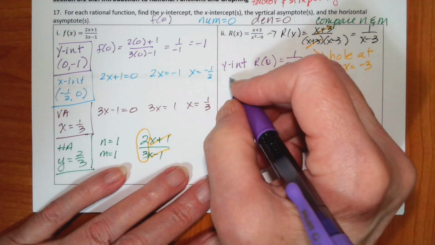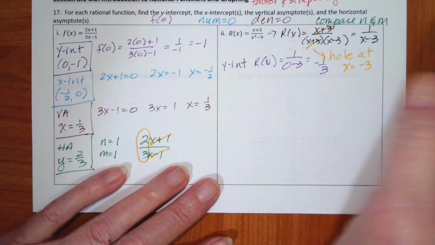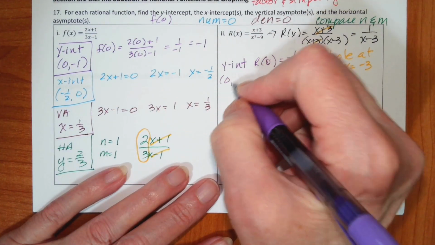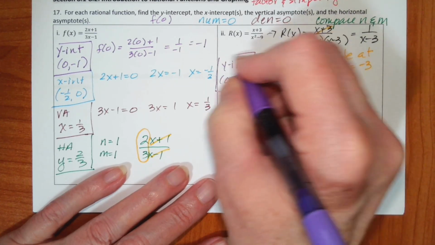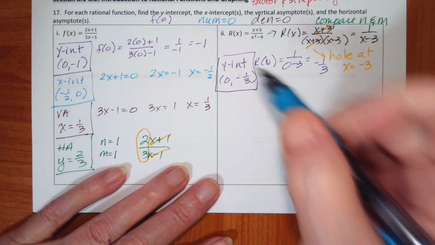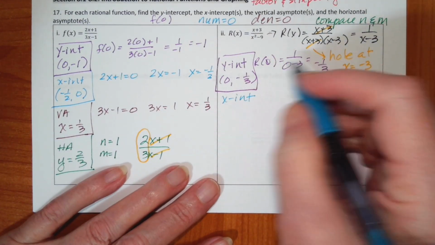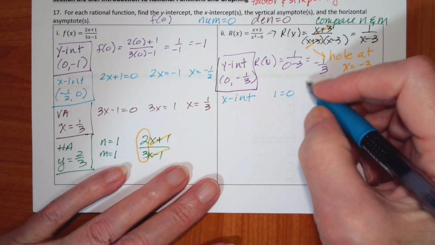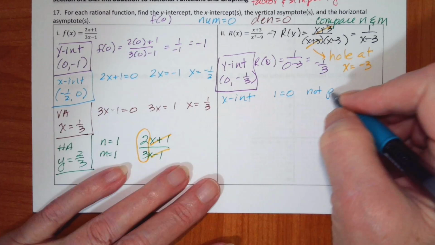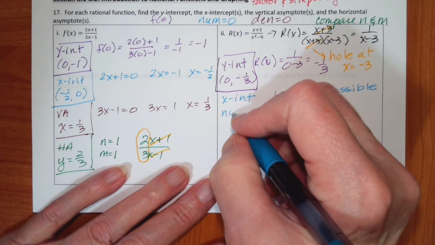So my y-intercept is (0, -1/3). Okay. My x-intercept, I set my numerator equal to 0. That's not possible, so there is none.